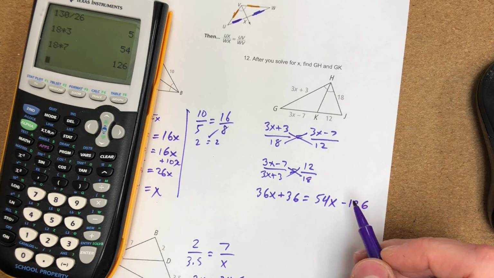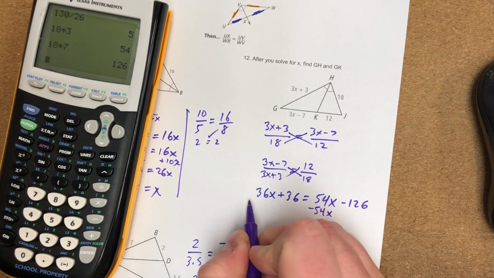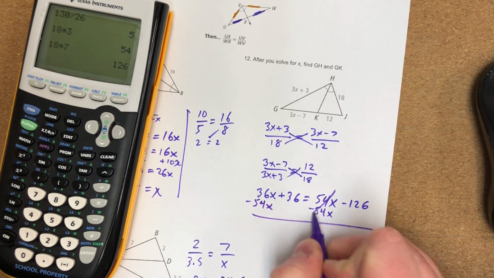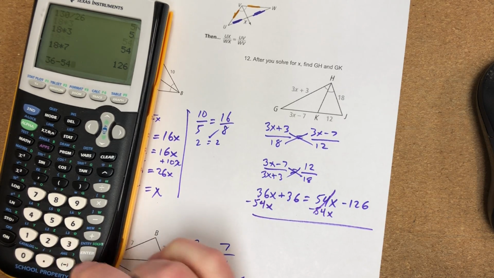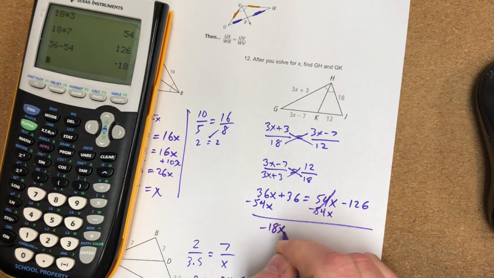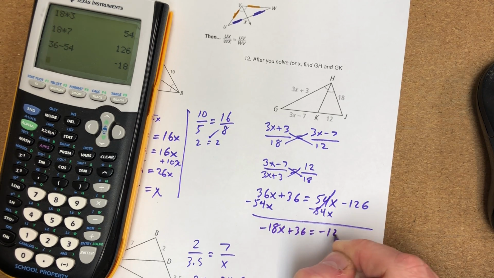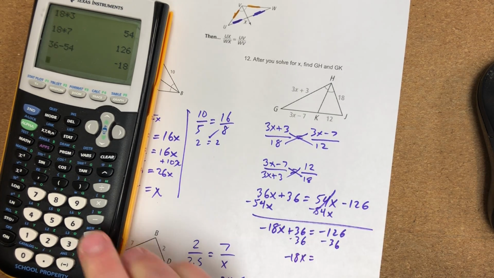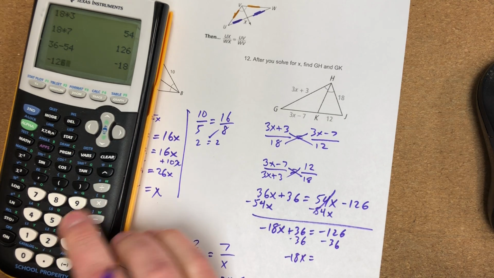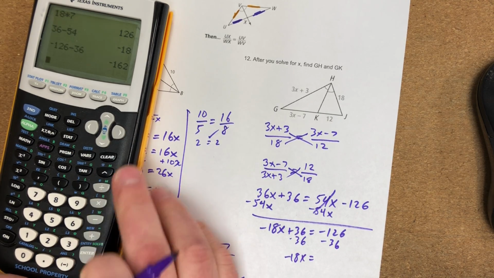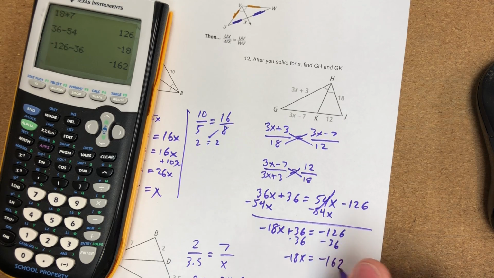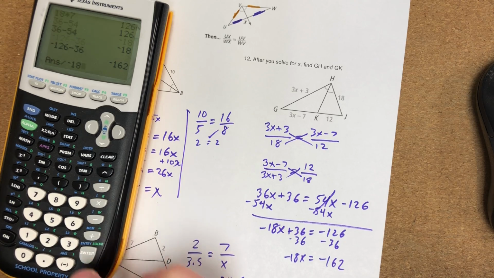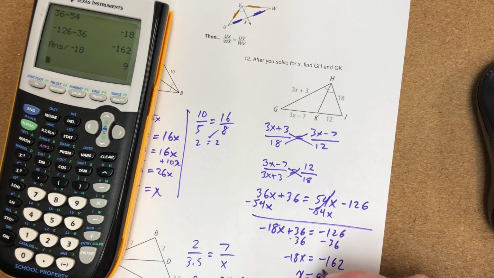So I'll do my normal solving. I'll subtract 54 from both sides, minus 54x. 36 minus 54 is negative 18. So we get negative 18x plus 36 is equal to negative 126. We'll subtract the 36 from both sides, and I'll get negative 18x. All right, so let me say negative 126 minus 36, and then we'll divide that by our negative 18. And I get x is equal to 9.